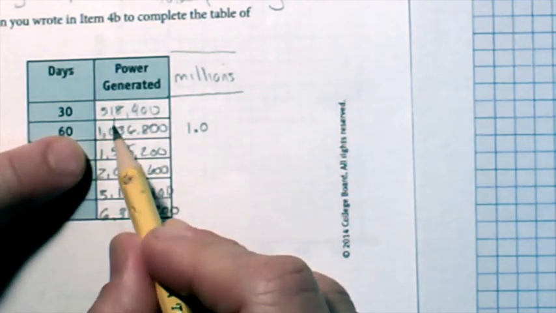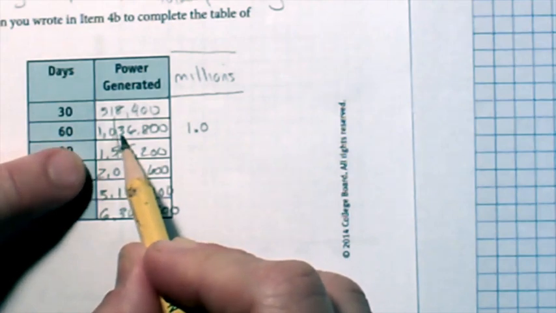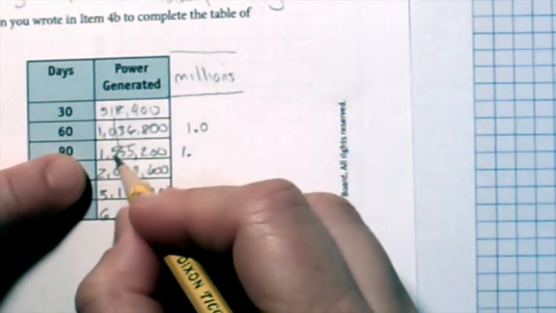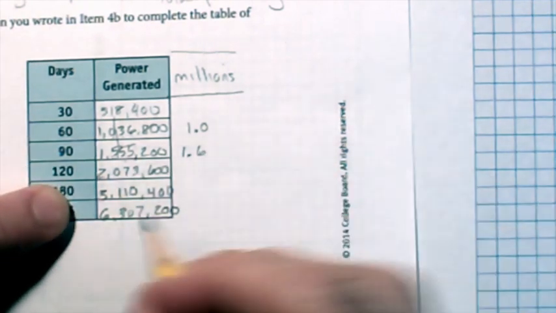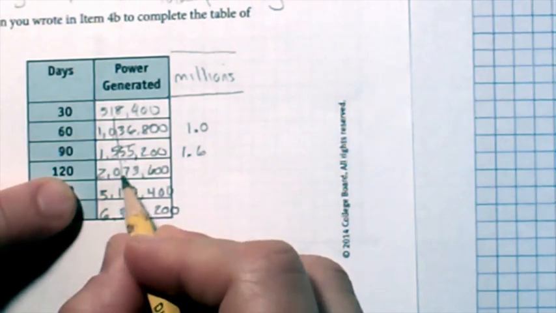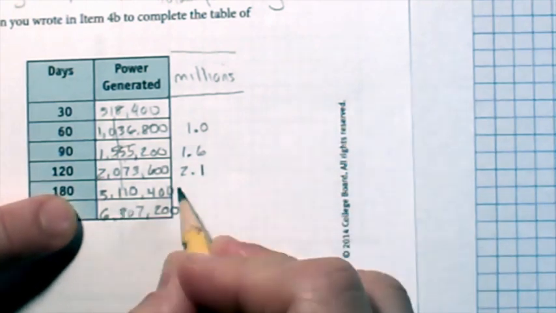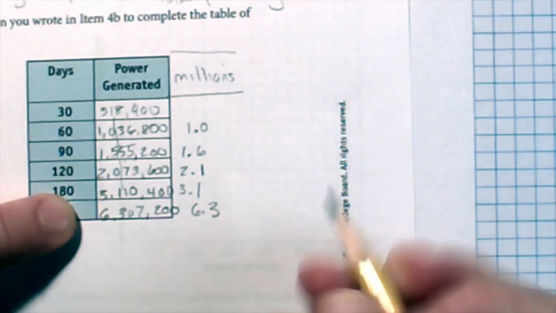So if I'm rounding to one digit to the right of the millions, this zero stays a zero because this number is smaller. And here I'm rounding to the 5. It's got a 5 to the right, so we'll go up, 1.6. Here I'm rounding to the 0. 7 is bigger than 5, so we'll go up. So 2.1 million. Here we have 3.1 million and 6.3 million.